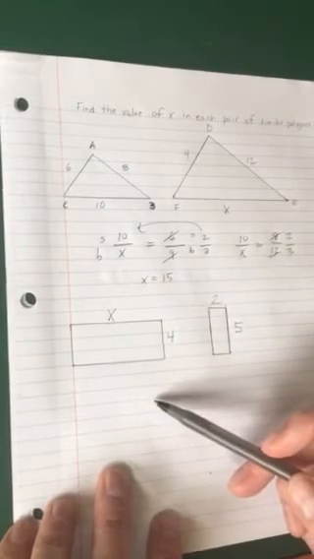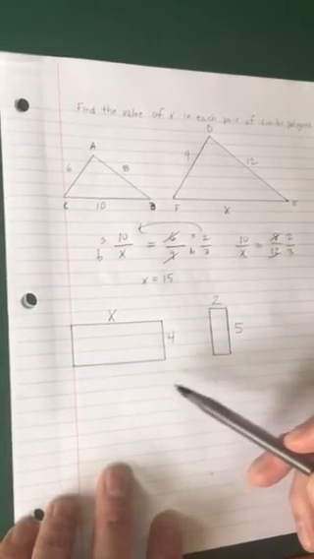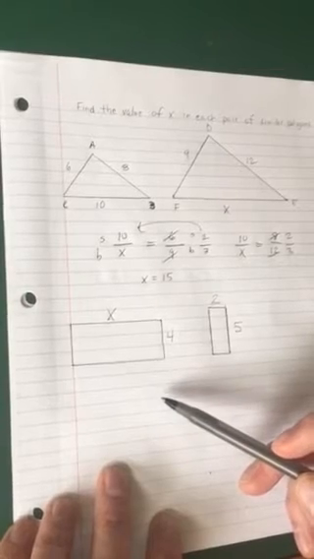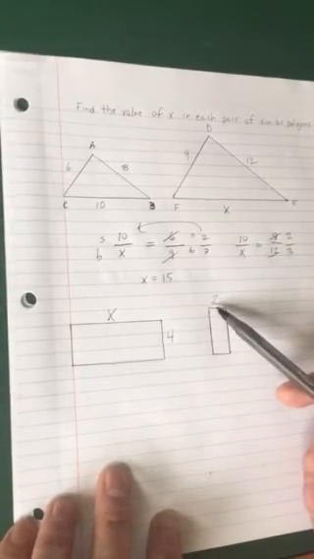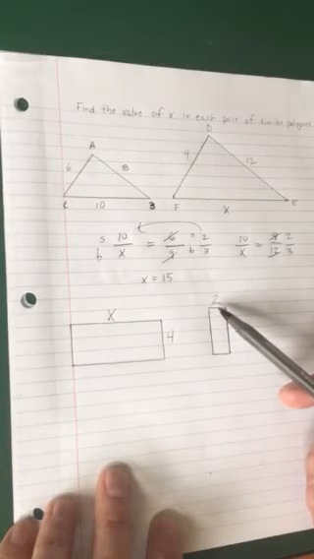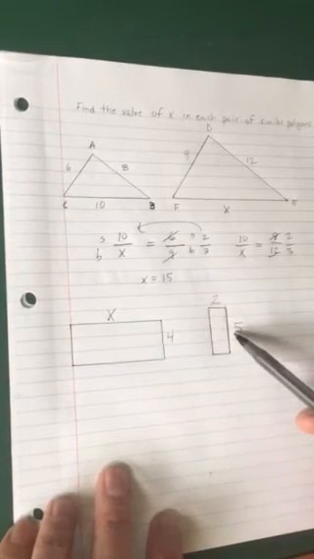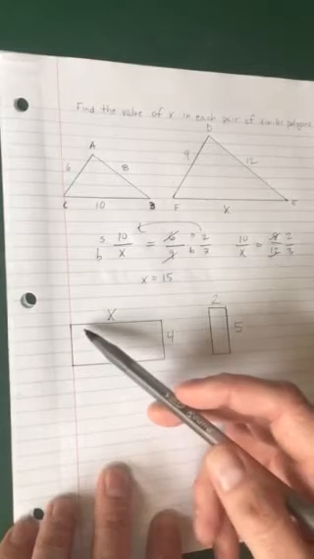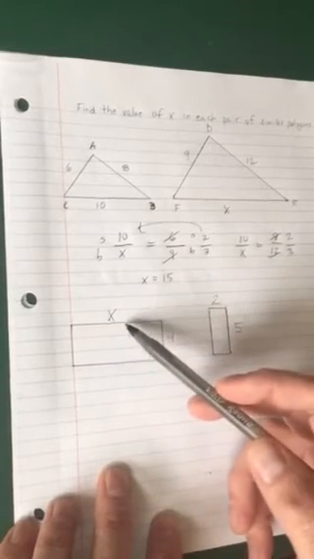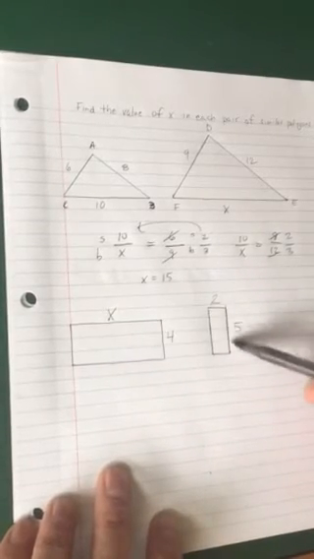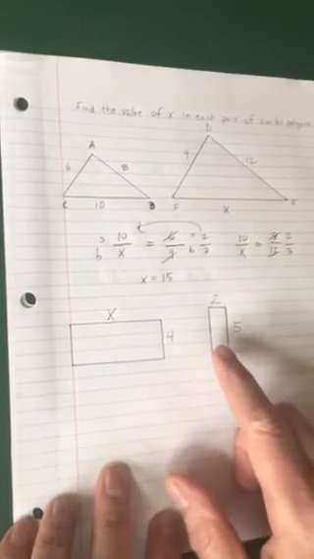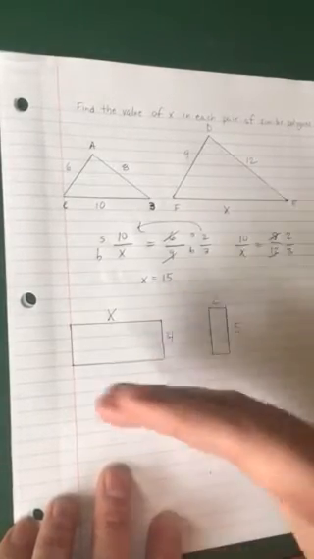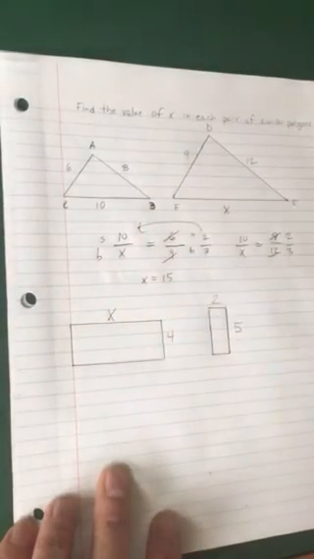Let's take a look at this one. Don't be fooled here, guys. You might think that the X goes with the 2, but it doesn't. The X actually goes with the 5, because the X is the long side of this rectangle, and the 5 is the long side of this rectangle. Basically what they did here, guys, is they took this rectangle and rotated it. So don't fall for that trap.